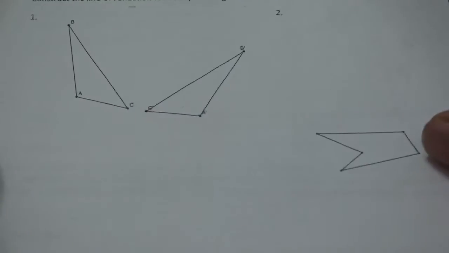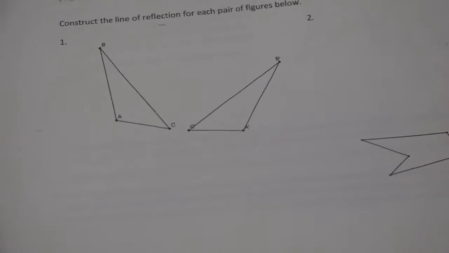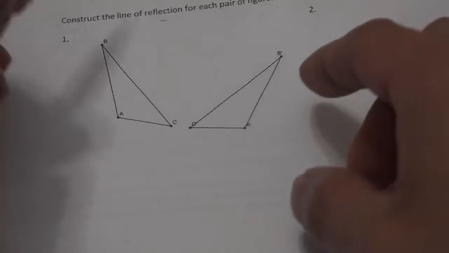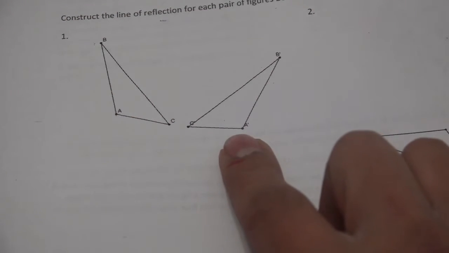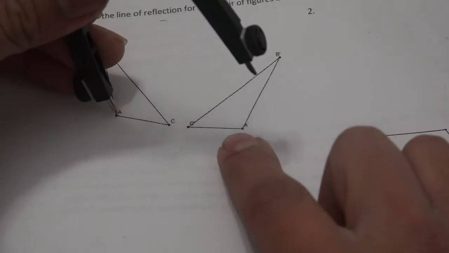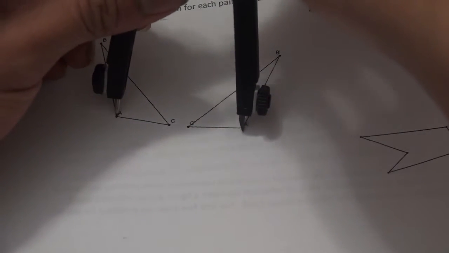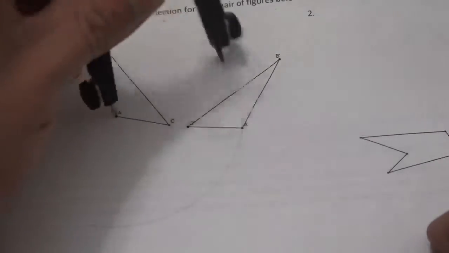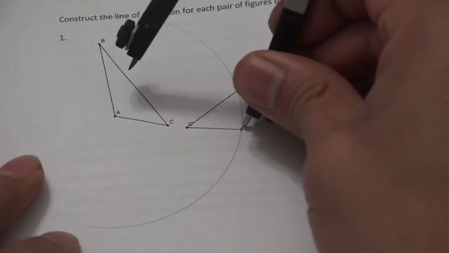Then let's see what it says over here. Construct the line of reflection for each pair of figures below. The line of reflection, guys, you already know is the perpendicular bisector. So you could just join this point and this point, or this point and this point. Look, line of reflection. Let me go from A to A prime. See that? And I'm gonna create a perpendicular bisector between those two points, and that's gonna give me the line of reflection.